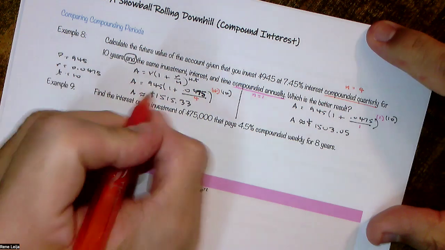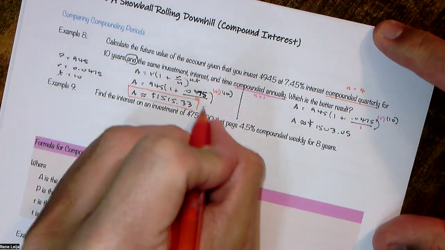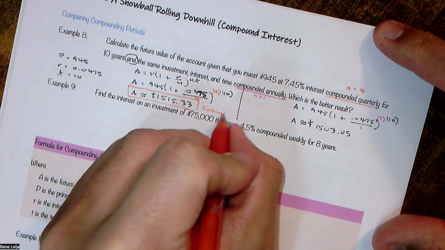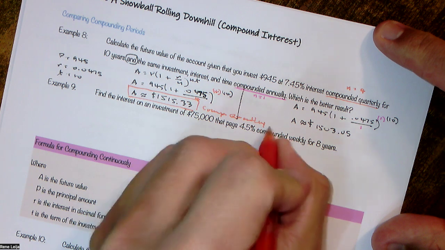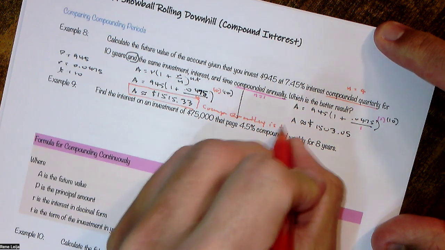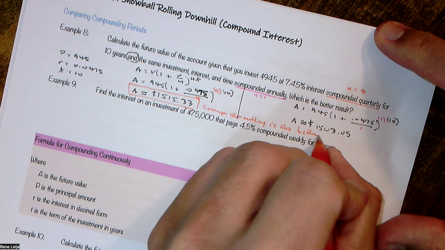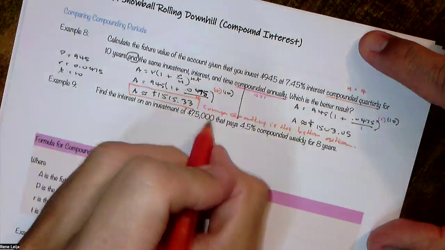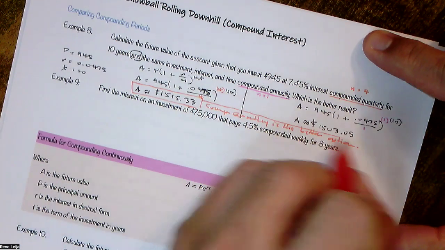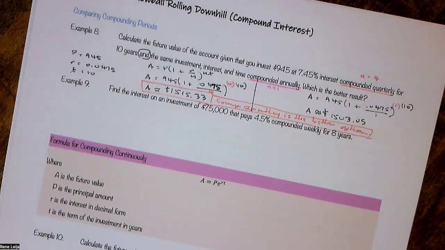So we want to say this is the better one. Compounded quarterly is the better option. Okay. All right. There we go. Okay. Example 9.